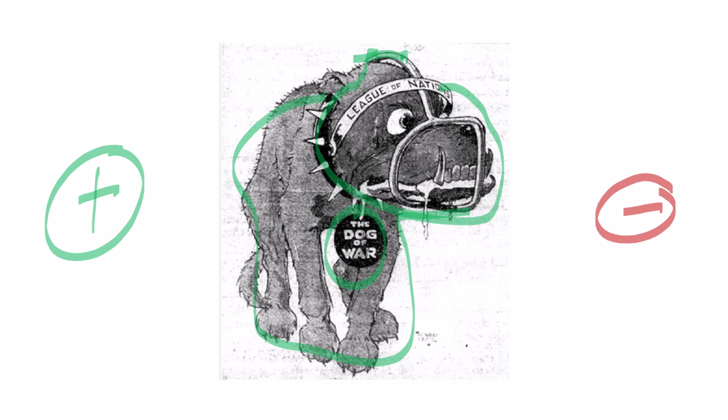However, there's another interpretation here that we can get from this source, and it can be the negative one. Because even though the League of Nations has shackled it, we can see that the dog is still quite aggressive. So yes, the League of Nations has stopped war temporarily, but it hasn't changed the behaviour of countries. Countries are still going to be aggressive. This dog is still going to be aggressive. And the time that this mask slips, and it only needs to slip once, aggression will come out.